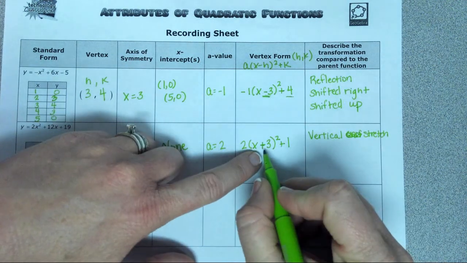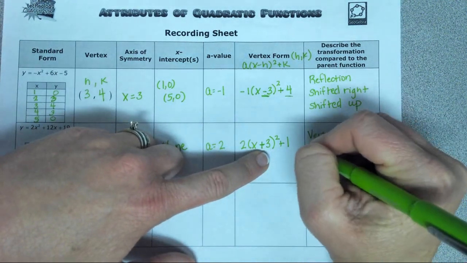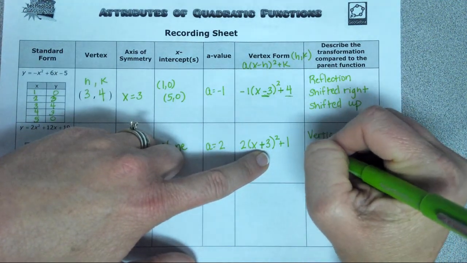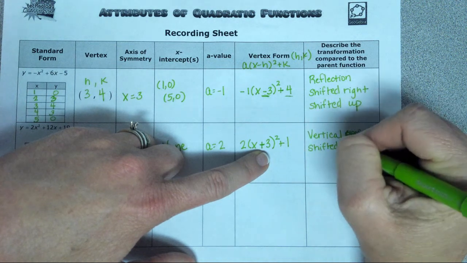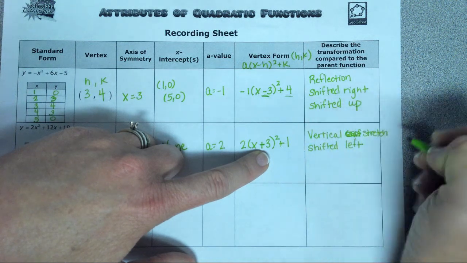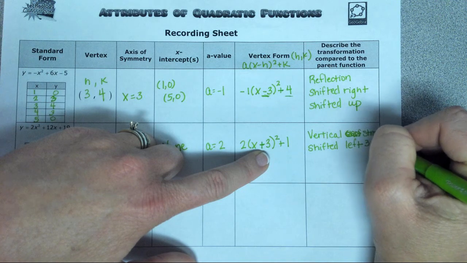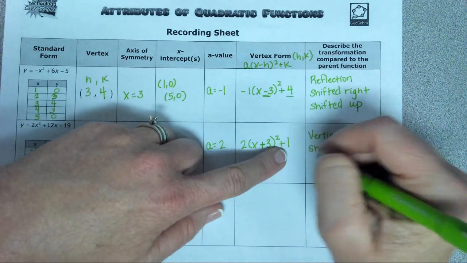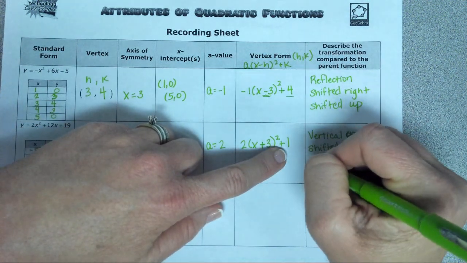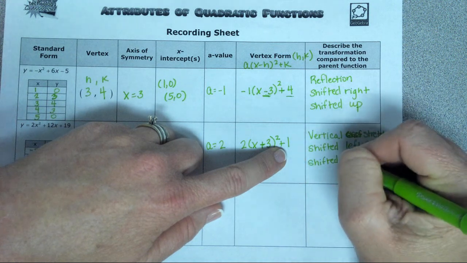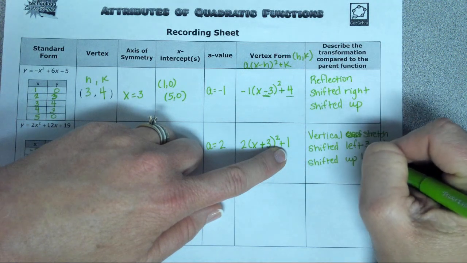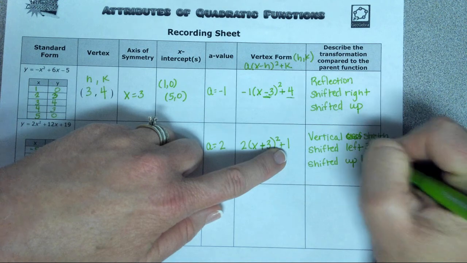And then, since this is plus 3, this means it's shifted to the left. I could even say 3 units. And then this plus 1 tells me shifted up 1 unit. Okay.